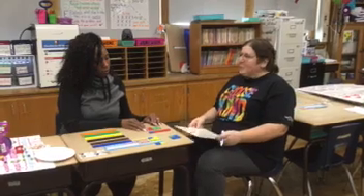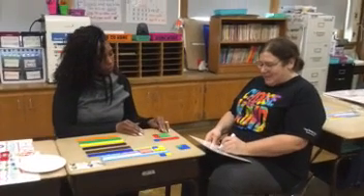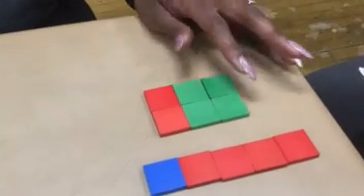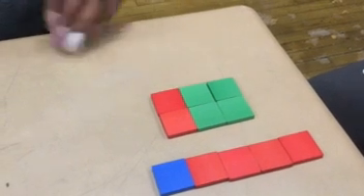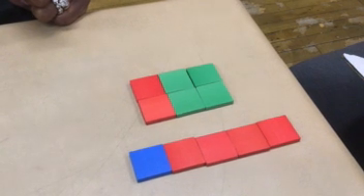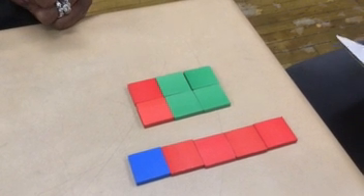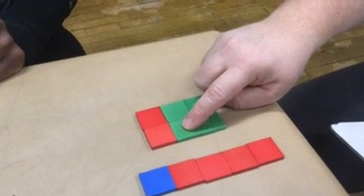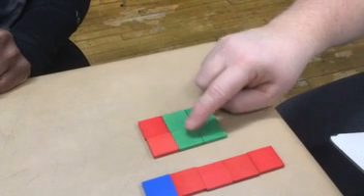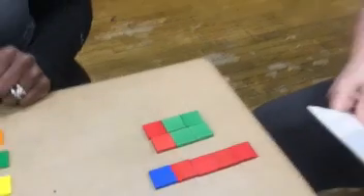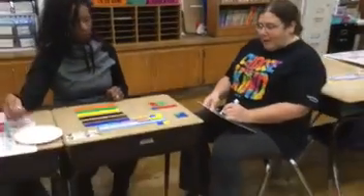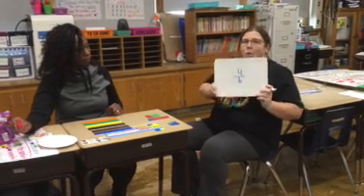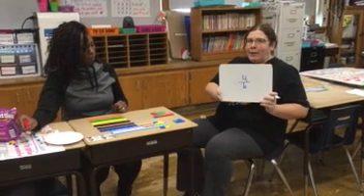Okay. So I have one more example for you with these. So I have 6 equal parts here. I want to know what fraction of these equal parts is green. 1, 2, 3, 4 out of 1, 2, 3, 4, 5, 6. So my fraction of green is 4/6. 4 out of 6 are green.